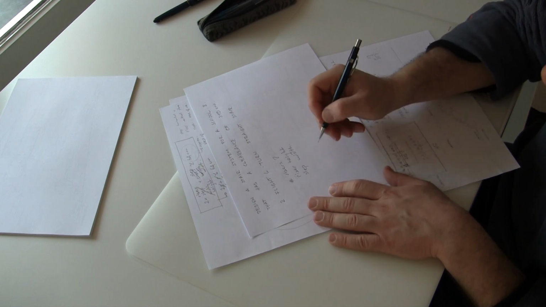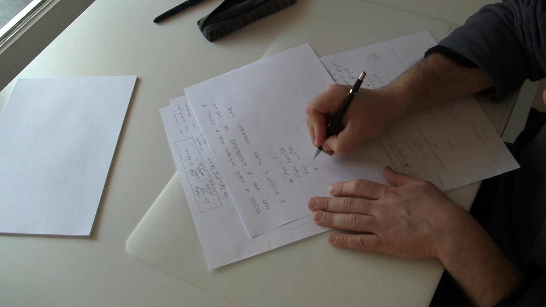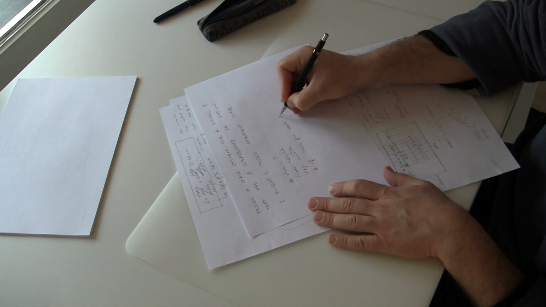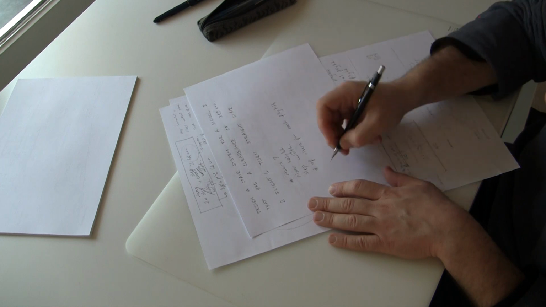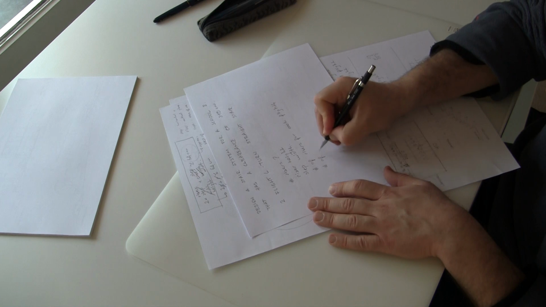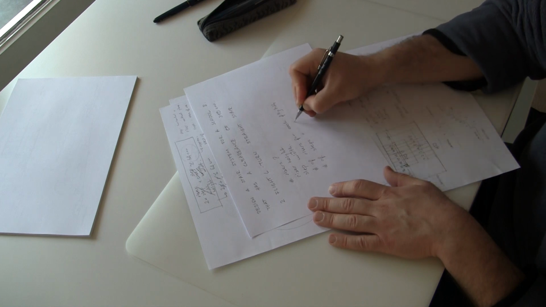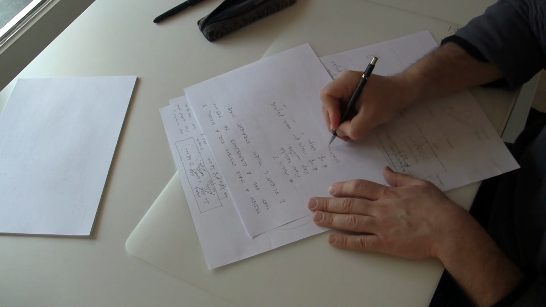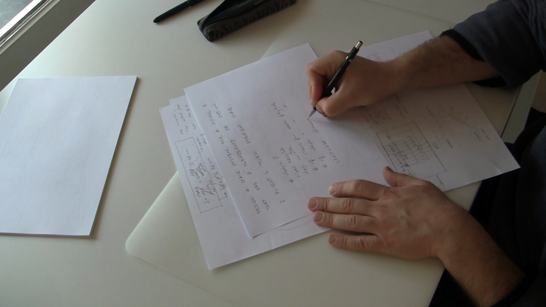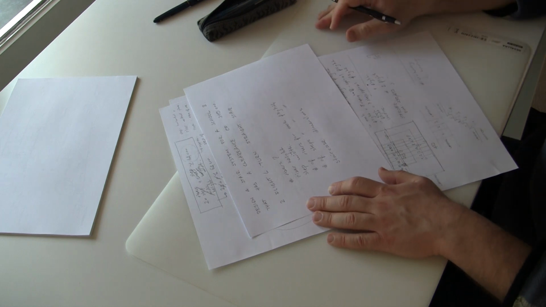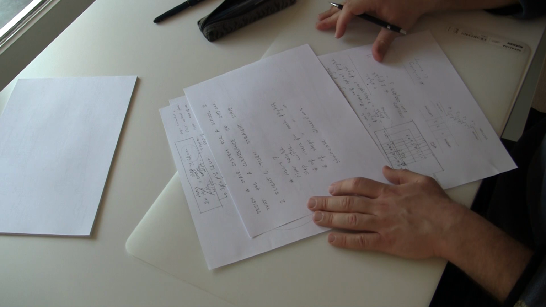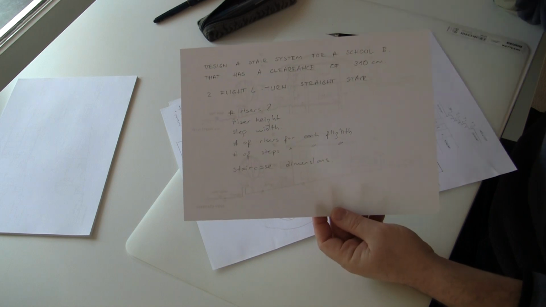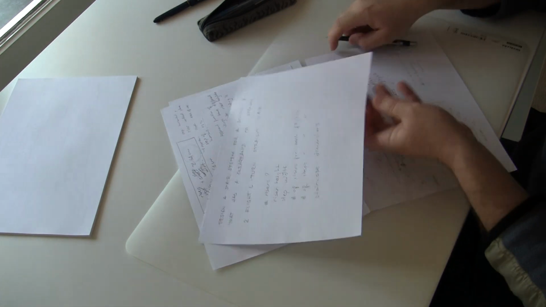I want you to find number of risers for each flight. I want you to write the number of steps for each flight. I want you to find out the staircase dimensions, and that's all, I guess.